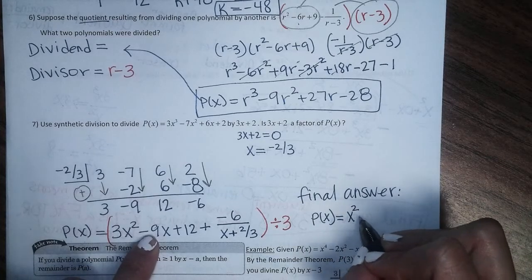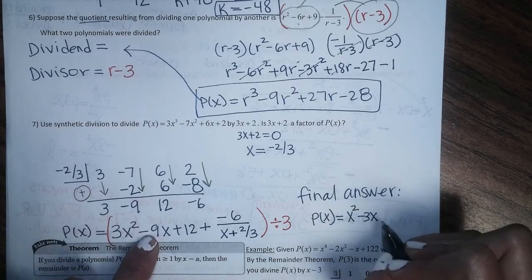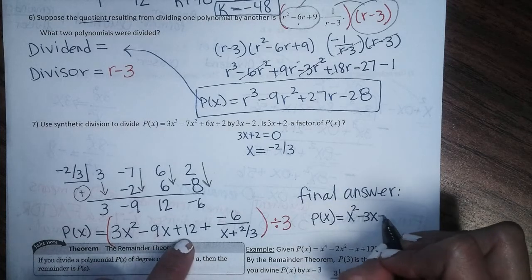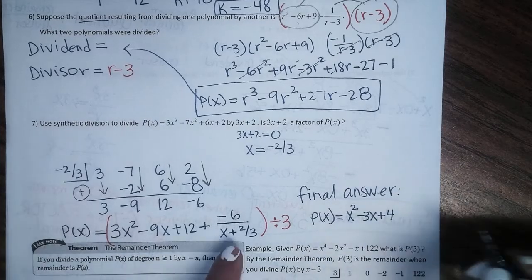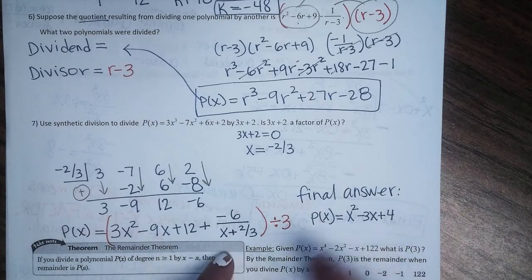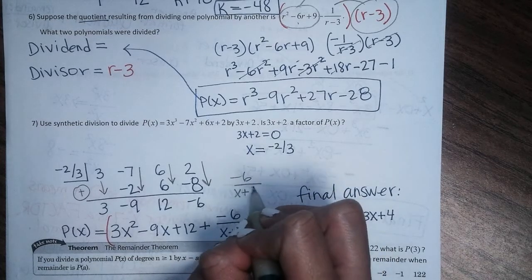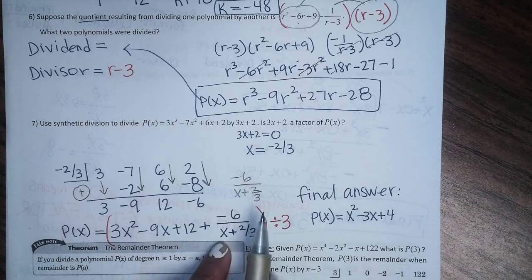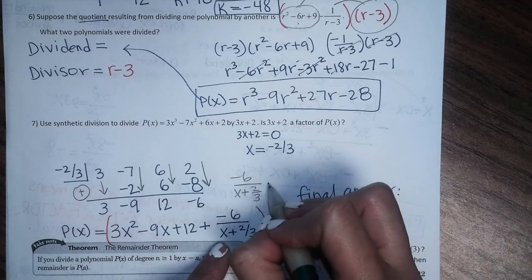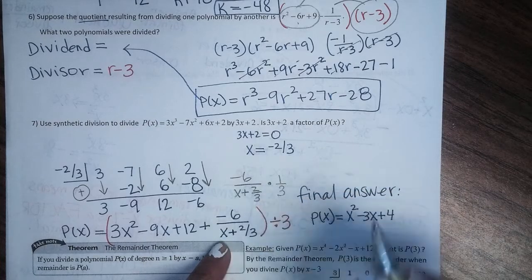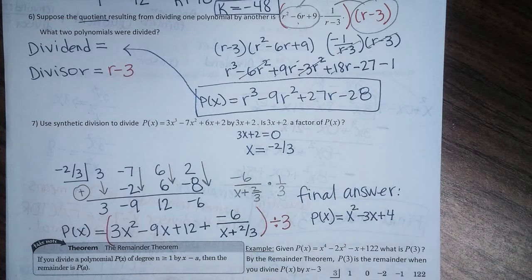Negative 9x divided by 3 is negative 3x. 12 divided by 3 is 4. Okay, now here's again, always with the remainder here, you need to divide negative 6 over x plus 2/3. That needs to be divided by 3. But when it comes to fractions, dividing by 3 is the same thing as multiplying by 1/3. So that's what I'm going to do.